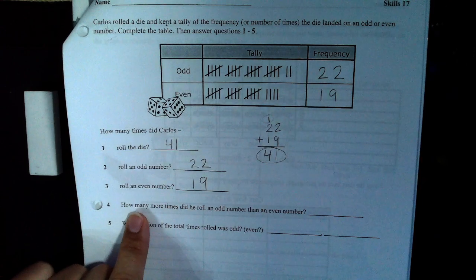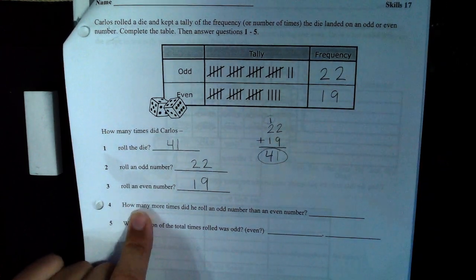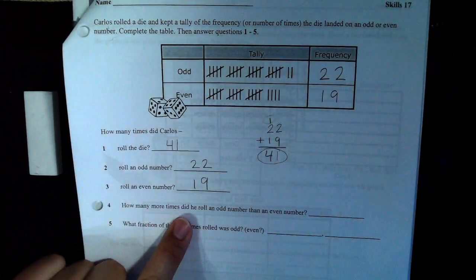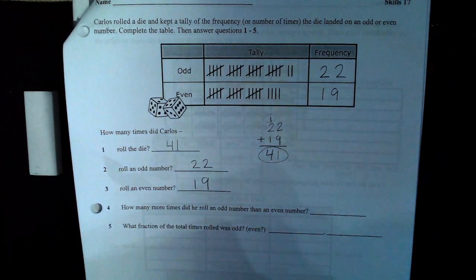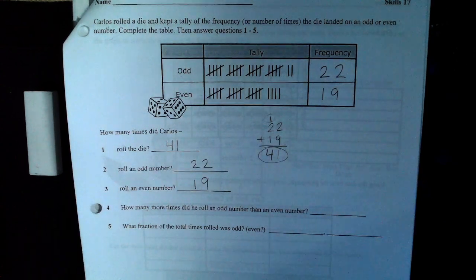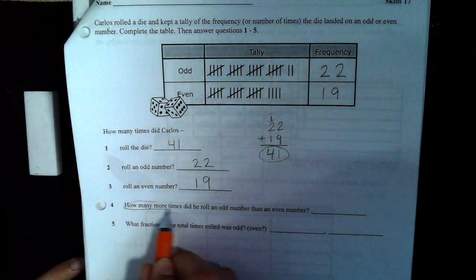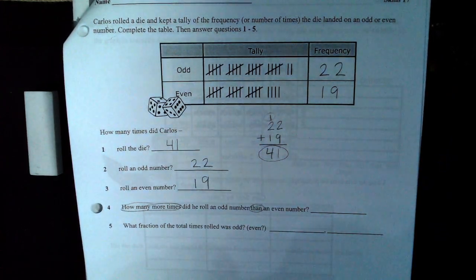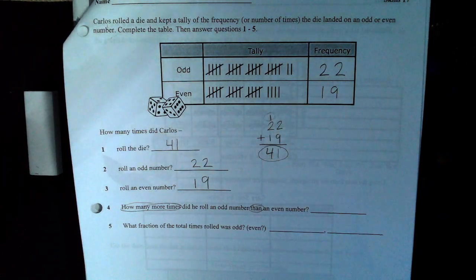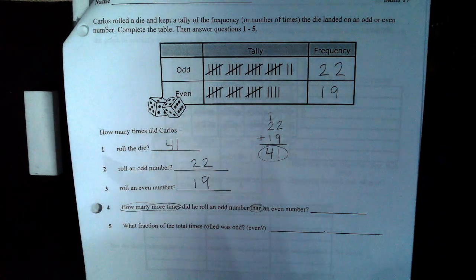Okay. Question 4 says, how many more times did he roll an odd number than an even number? So this time they want me to compare the odd and the even and figure out how much more.